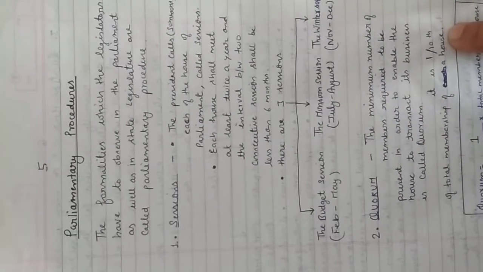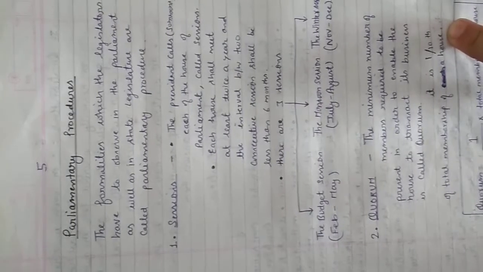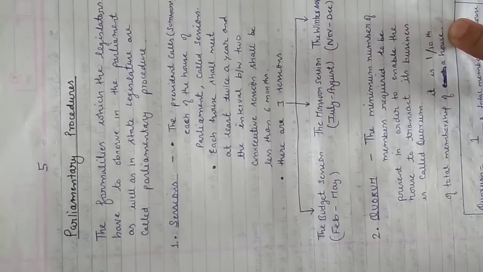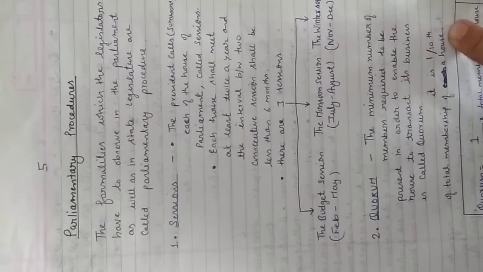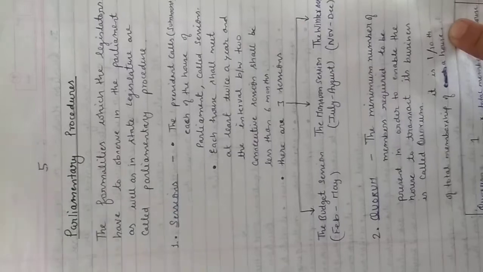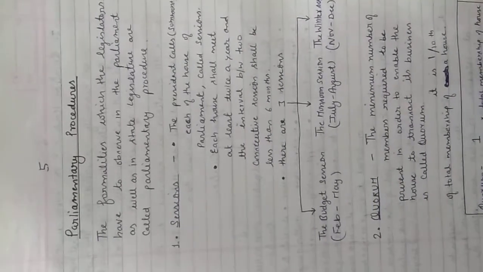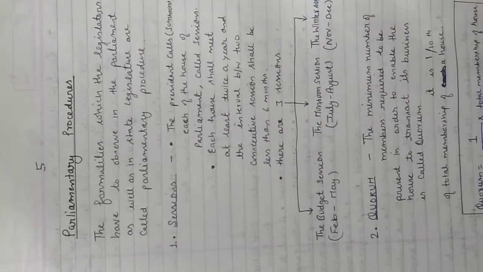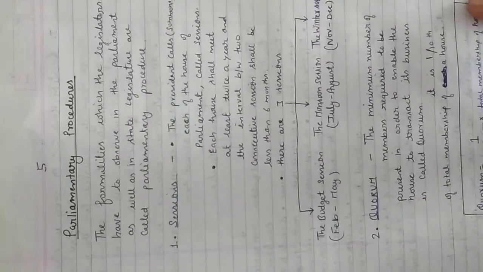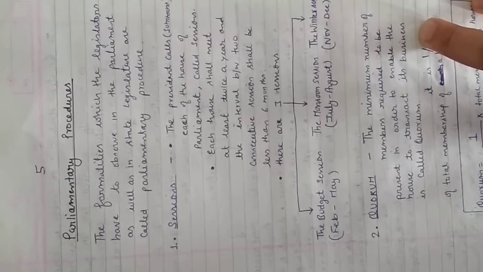Now how many members should be present in order to carry out the functioning of parliament? How many members should be present in each of the houses? So it is 1/10 of the total membership of the house. Suppose if there are 545 members of Lok Sabha, then 1/10 of that will be 54.5.